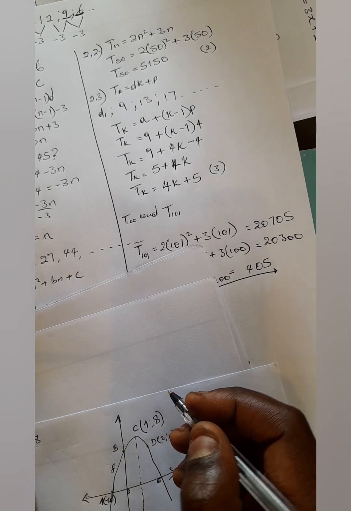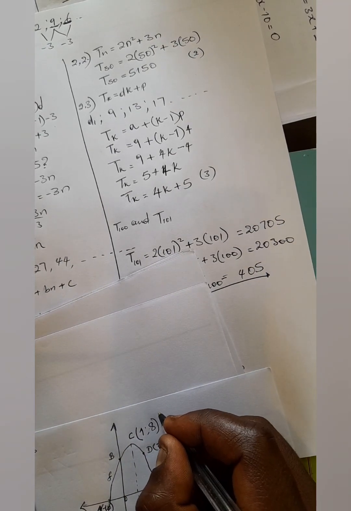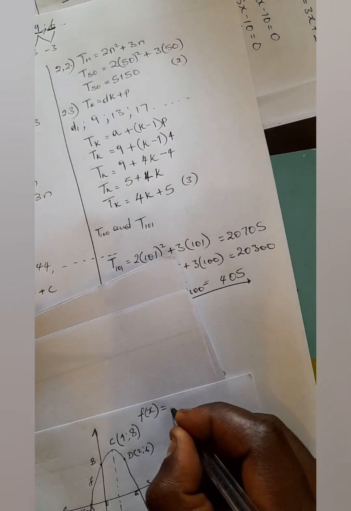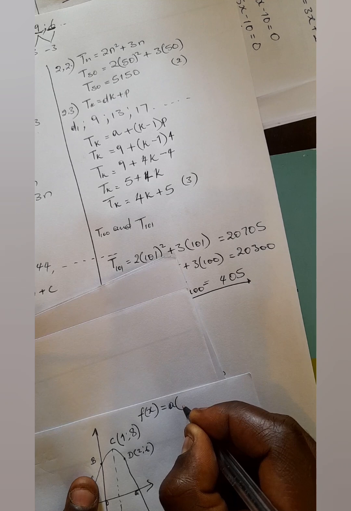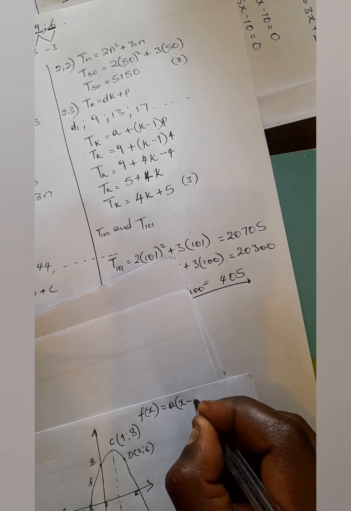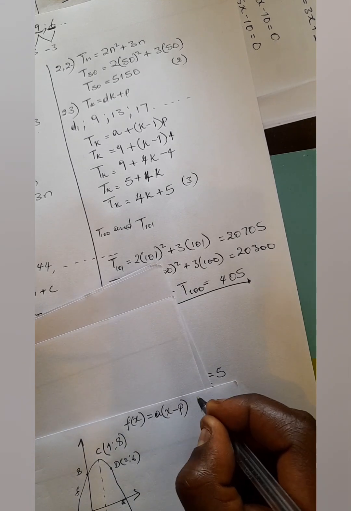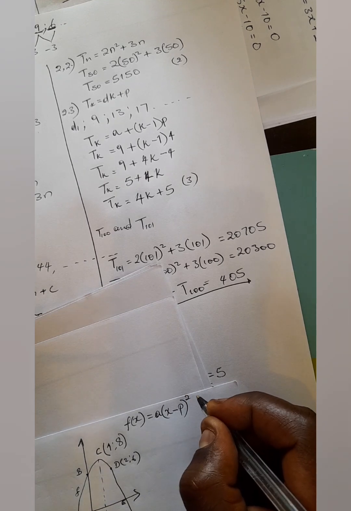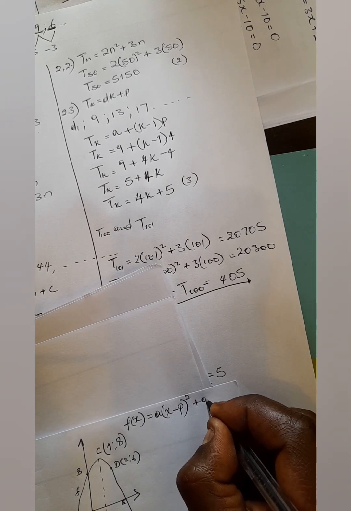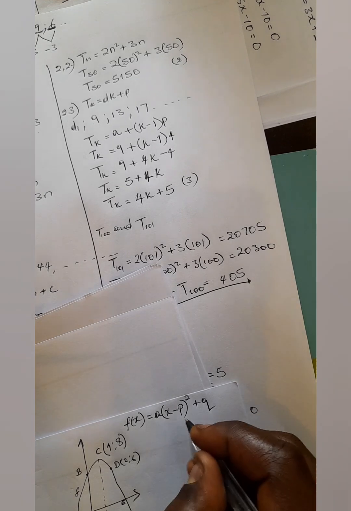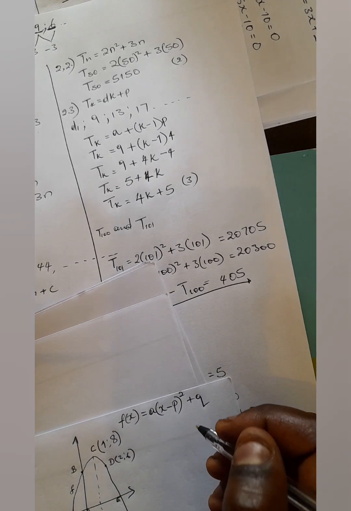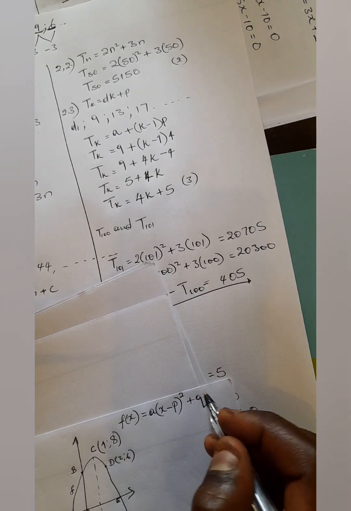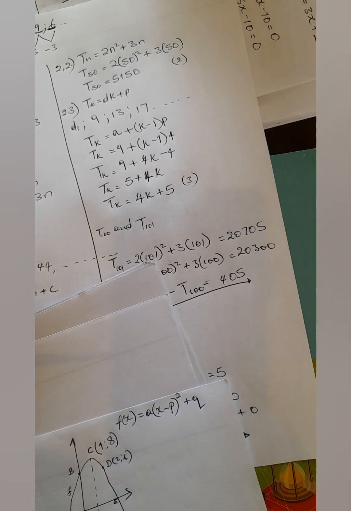Remember the equation in its original form says f at x is a into x minus p squared plus q. Now, p and q are the coordinates of the turning point. And this is the standard formula.